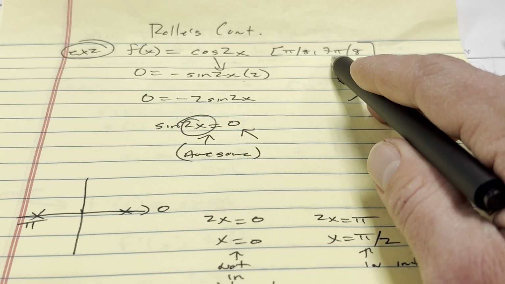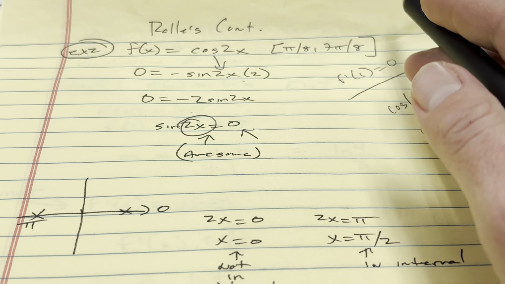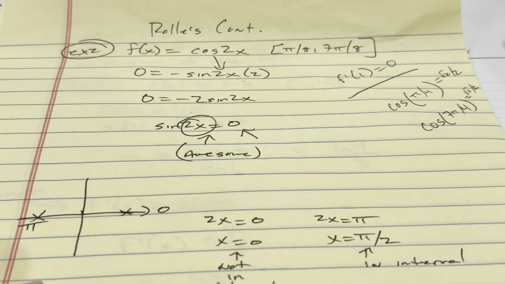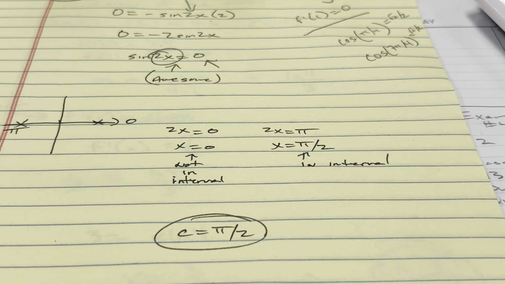We know also, that's like right in the middle too, periodic stuff. That's pretty cool. I mean, you can look at a graph and see that. Anyway, 0 is not going to count, but pi over 2 is going to be in there. All right, look at that. So C, again, at the end, I say C equals.